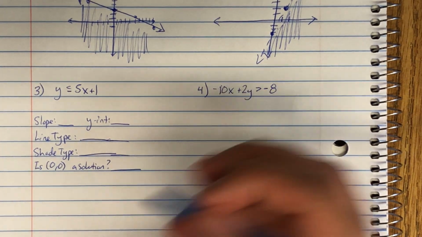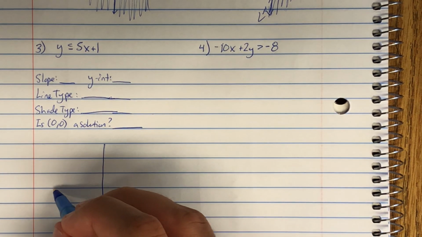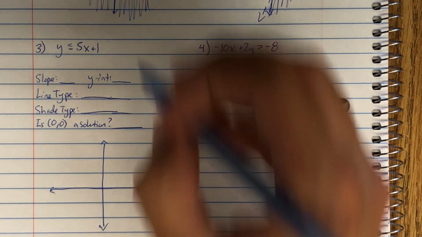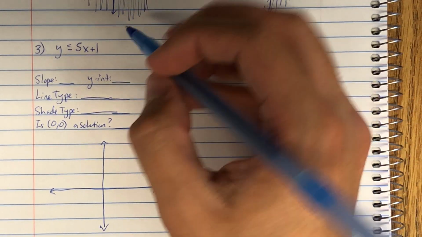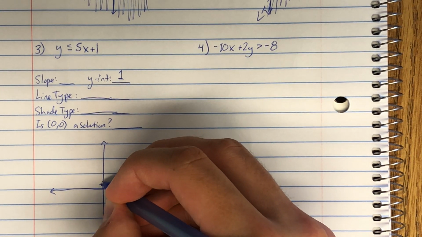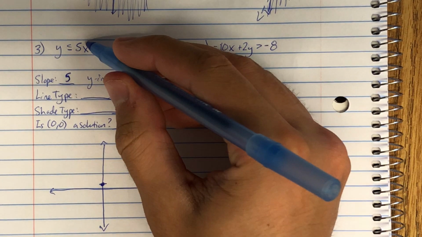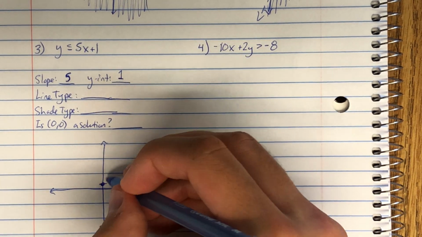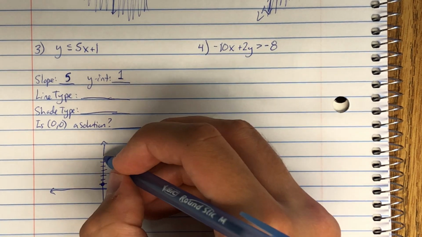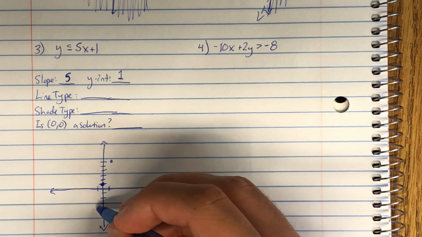So, let's see. We'll just graph below here. This kind of walks through each of our steps that we take. As we look at this linear inequality, the y-intercept is 1, and that's where we'll be starting. The slope is 5, so that means our next point will be up 5 over 1, because it's a rise of 5 and a run of 1. 1, 2, 3, 4, 5 over 1.